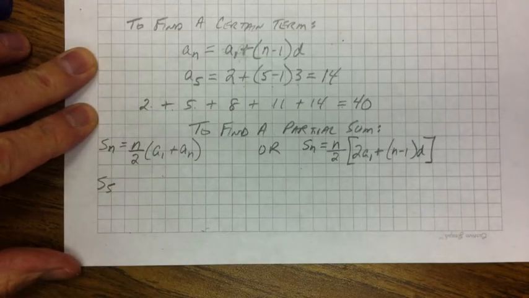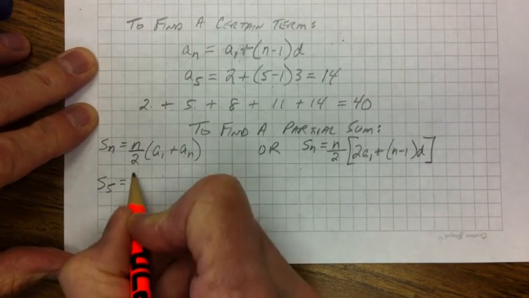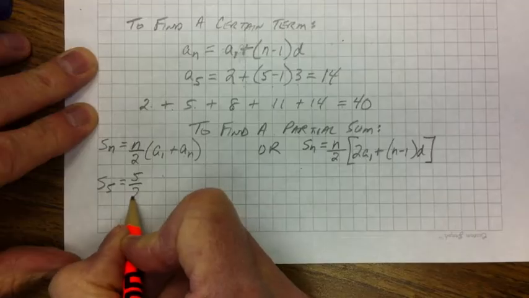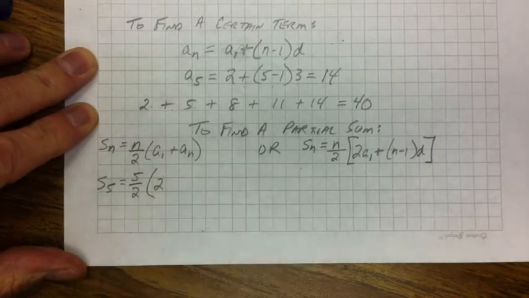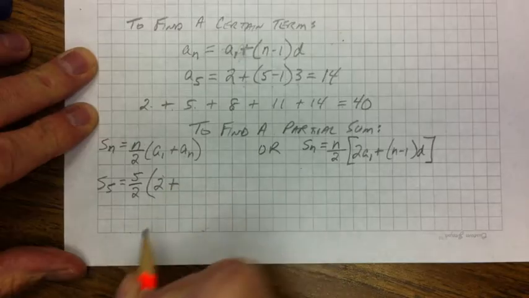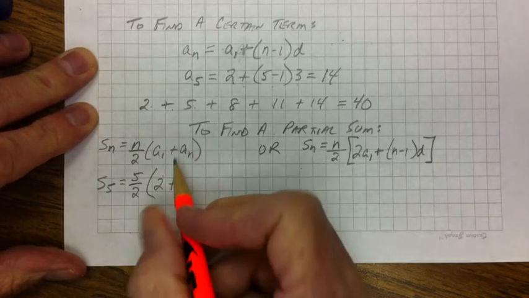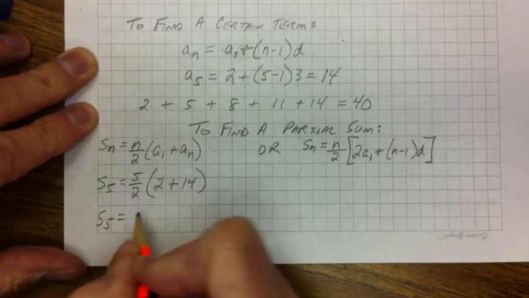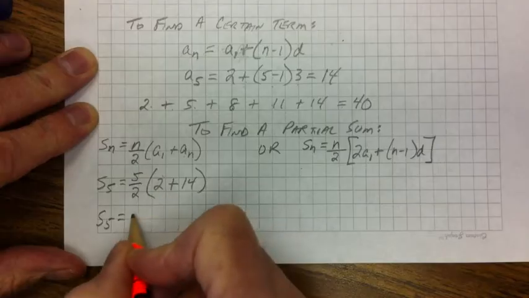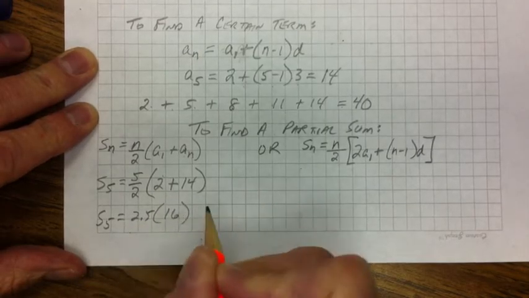S sub 5, that means I'm going to sum the first 5 terms. I'm going to add the first 5 terms of this sequence together. Equals n over 2. Well, n is 5 because I'm adding 5 terms. Times the first term, which was 2, plus a sub n. Well, that's a sub 5. That's my 5th term, which is 14. And then I do the math. So S sub 5 equals 5 over 2, which is 2.5, times 16.